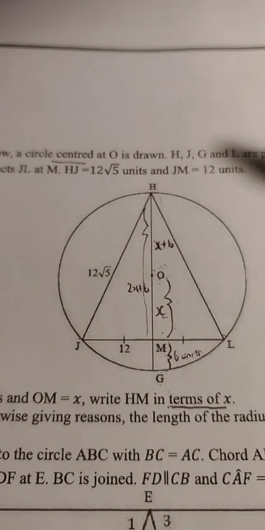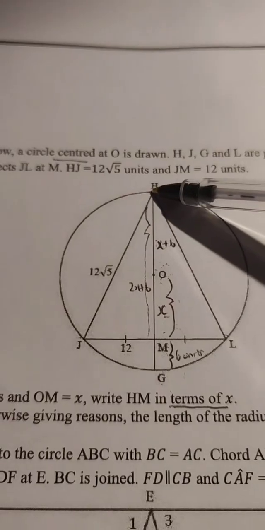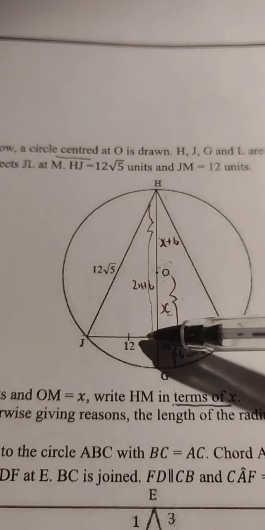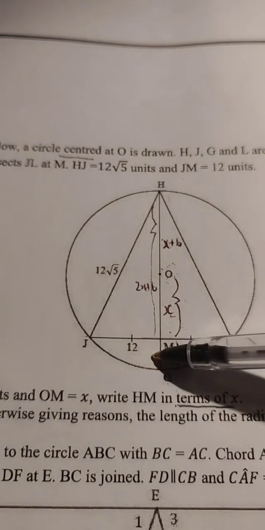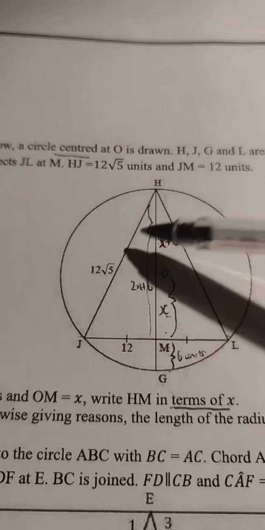Let me just give you an idea into my trail of thinking. I can see that this triangle HJM already has JM, which is 12 units, and JH, which is 12 root 5.